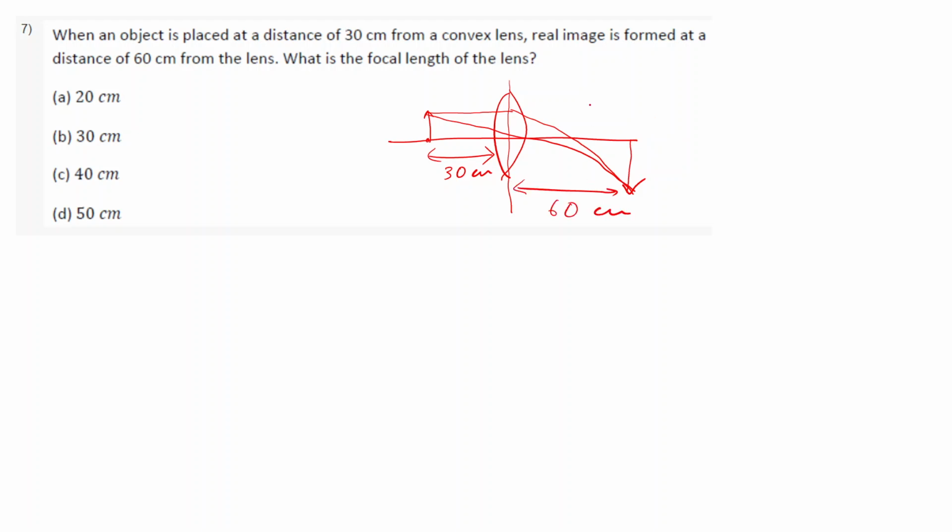You have to find out the focal length of the lens. So for the lens, the lens maker formula, which tells us the relation between object distance, image distance, and focal length of our optical material, which is a convex lens here, is 1 over v minus 1 over u is equal to 1 over f, where u is the object distance, v is the image distance.